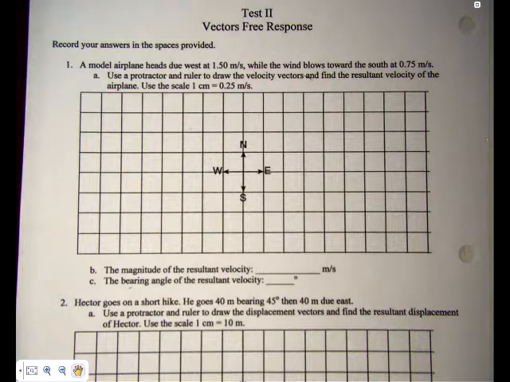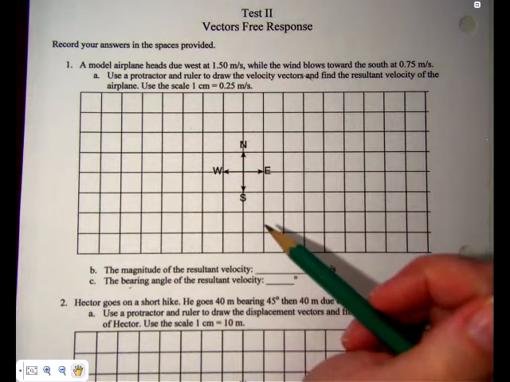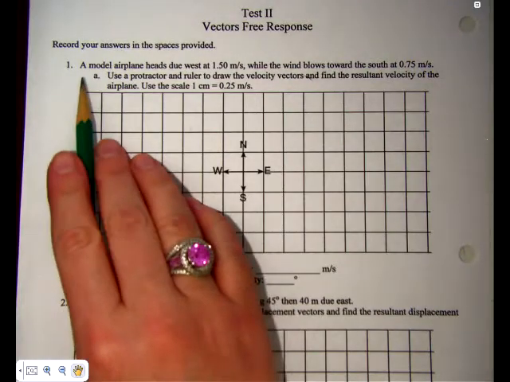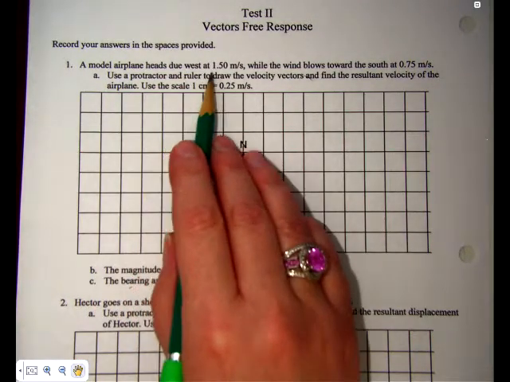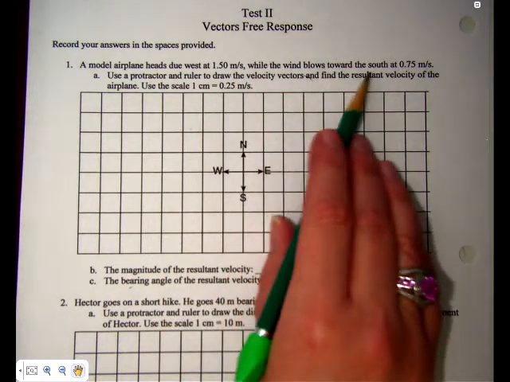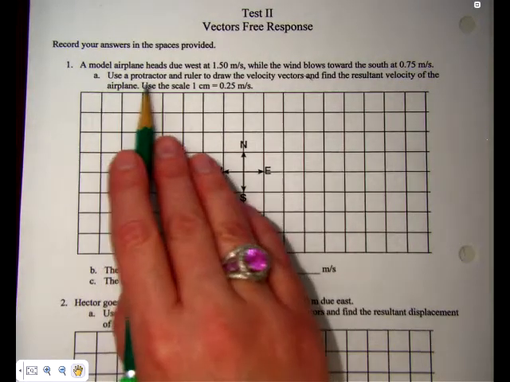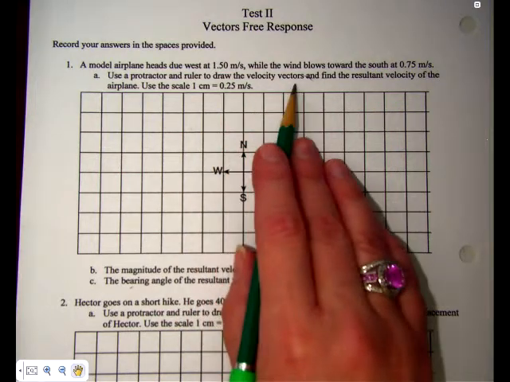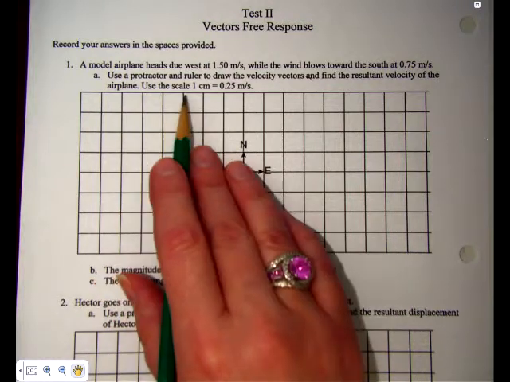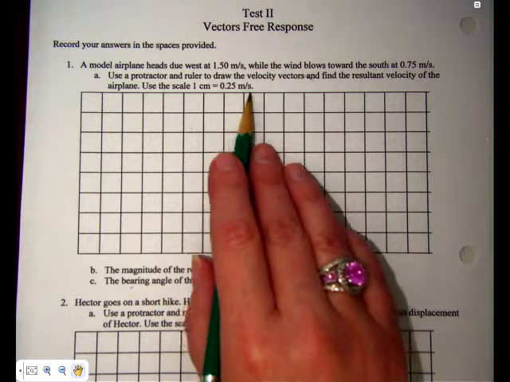Okay, this is the Vectors Test 2 free response explanation, for those of you who want to go back over this at home. A model airplane heads due west at 1.50 meters per second, while the wind blows toward the south at 0.75 meters per second. Use a protractor and ruler to draw the velocity vectors and find the resultant velocity of the airplane. Use the scale 1 centimeter is equal to 0.25 meters per second.